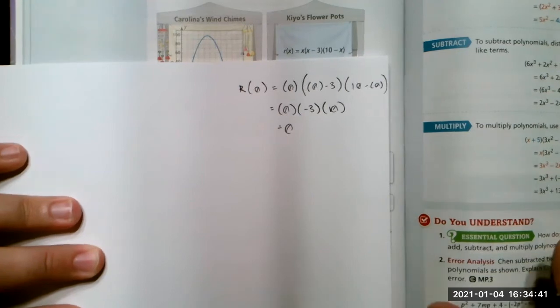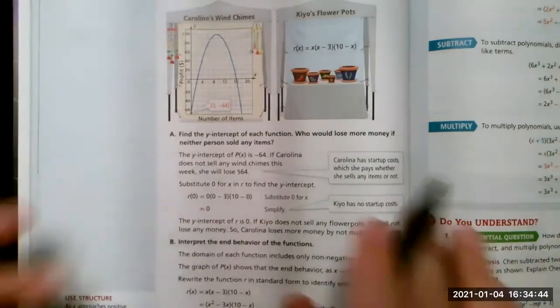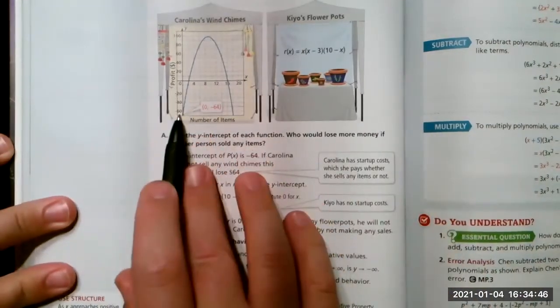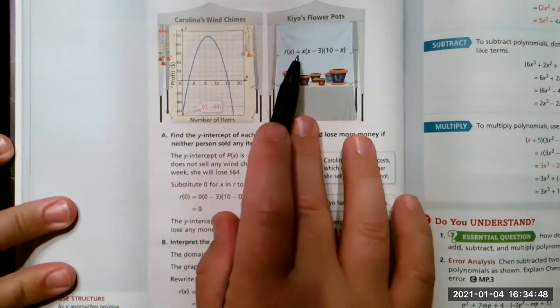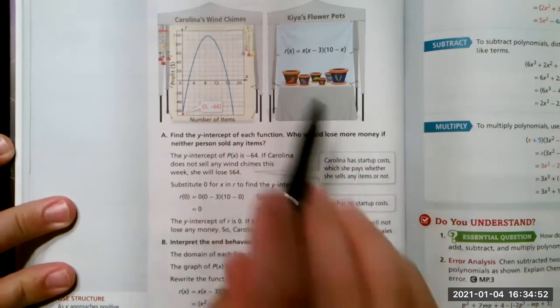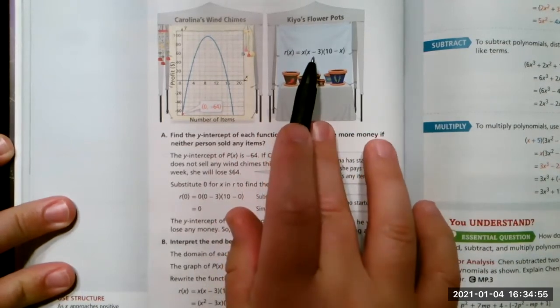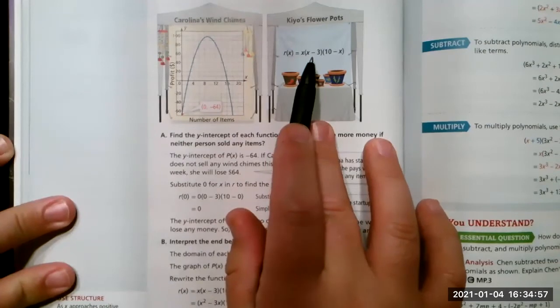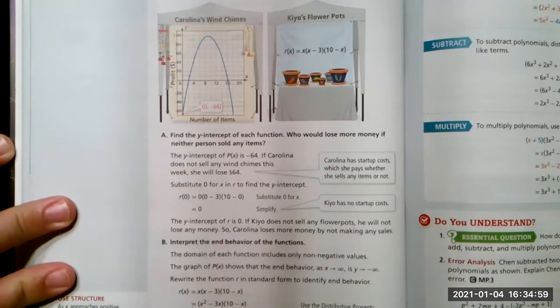So with Kaio's flower pots, it's a different story. Carolina, if she doesn't sell any, she's going to lose money. Kaio, if they don't sell any, they're not going to lose any money. They're not going to make money, but they're not going to lose money either. So if I go to Desmos and graph this function right here, the y-intercept would be 0, 0.